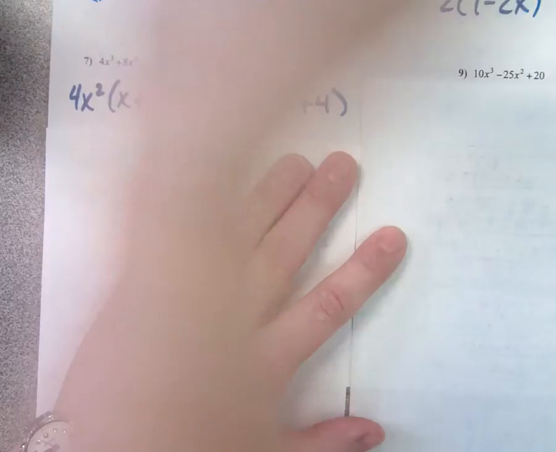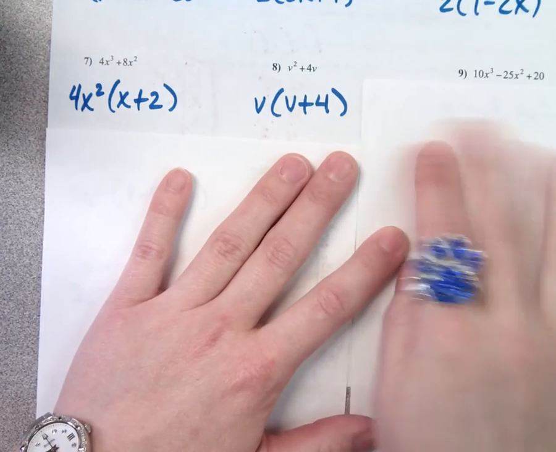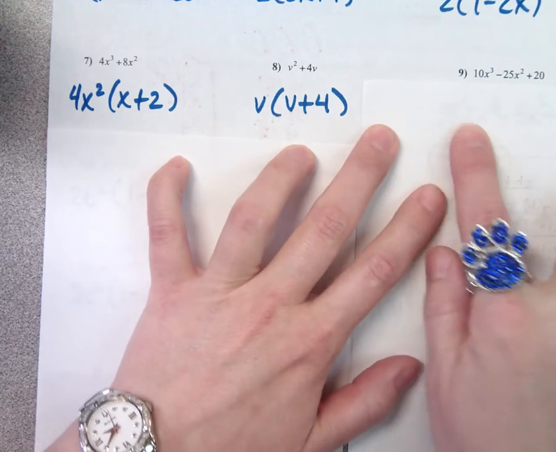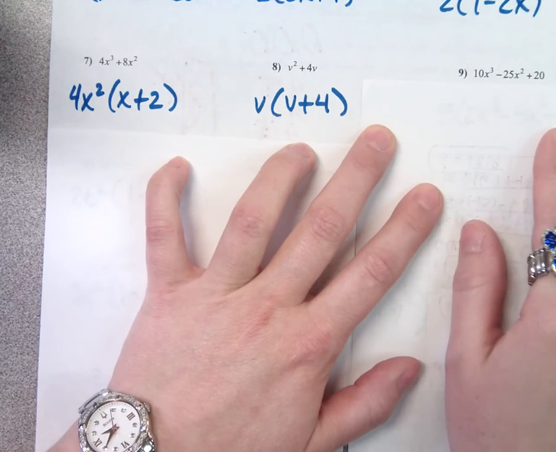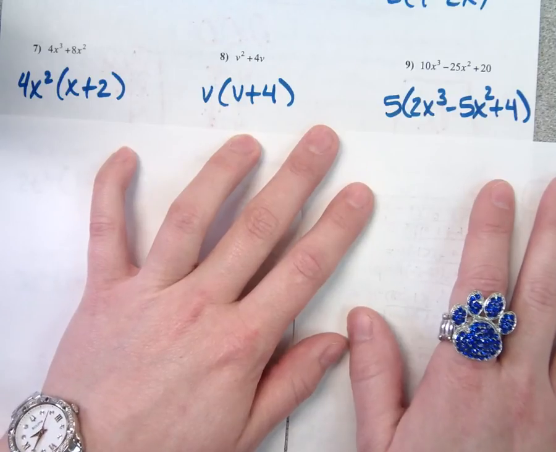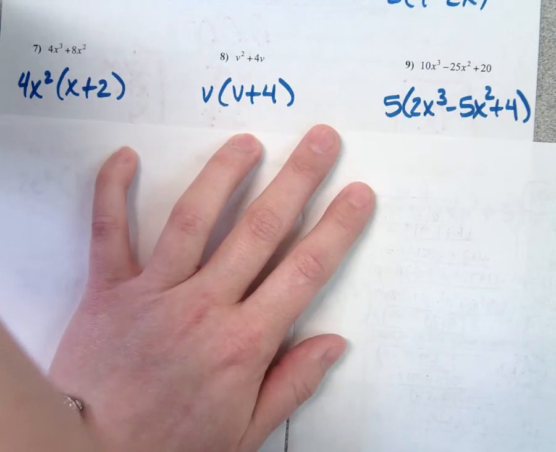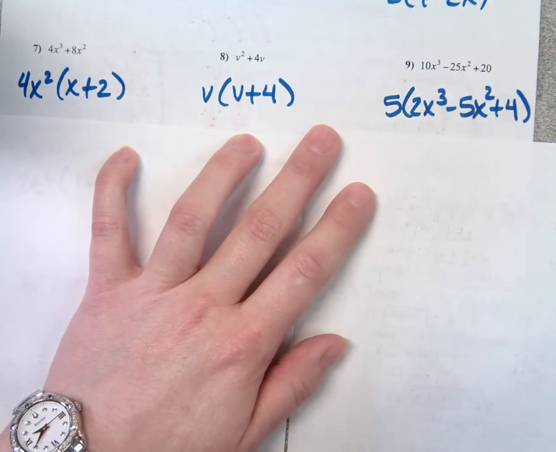Angelica, number 9. 5 parentheses 2x cubed minus 5x squared plus 4. That's it. 5 parentheses 2x cubed minus 5x squared plus 4. Do you want to come up and get something? I'm about to take this personally.